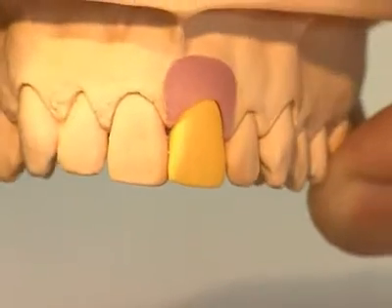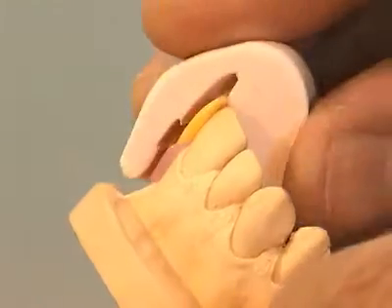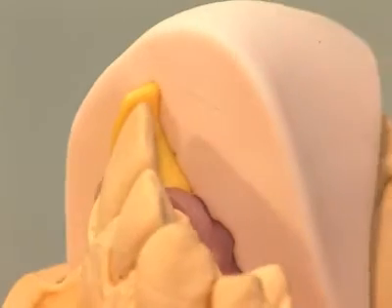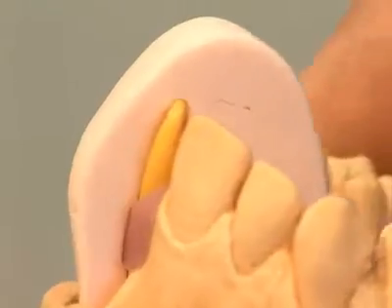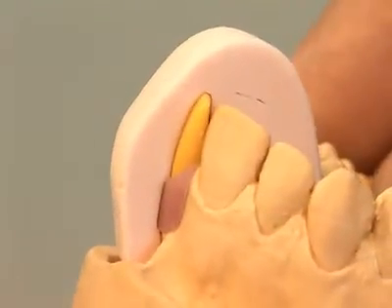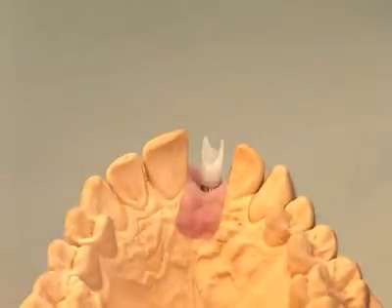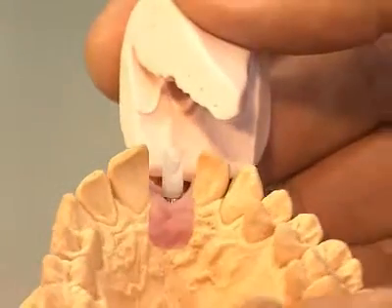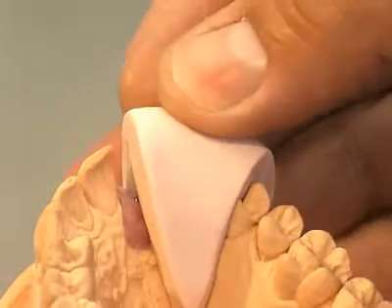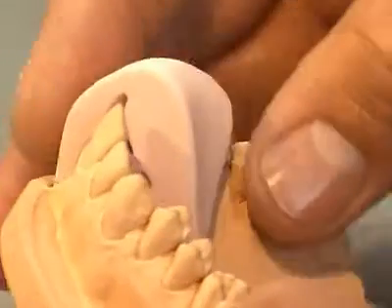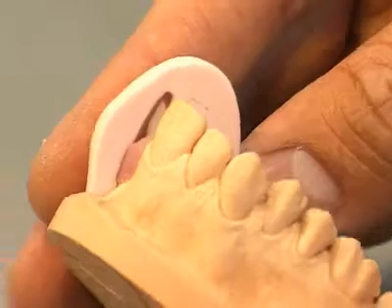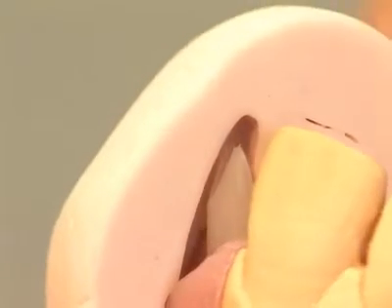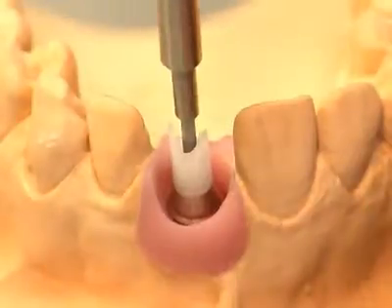Then a silicone key will be made over the wax-up and splinted in two parts to define the optimal wax modulation for the customized abutment. The silicone key shows exactly the space for the cement-retained crown, which will be made over this customized abutment. The modelling aid ensures a clean and sharp-edged finish of the screw channel.